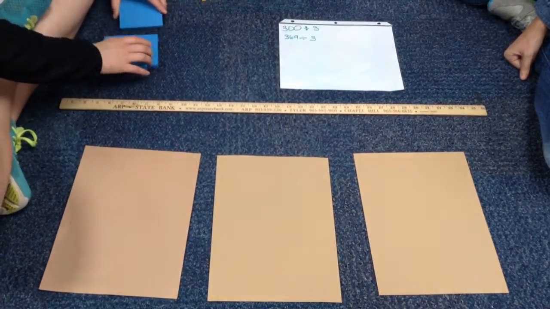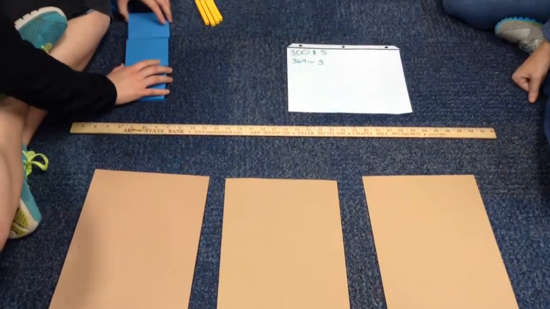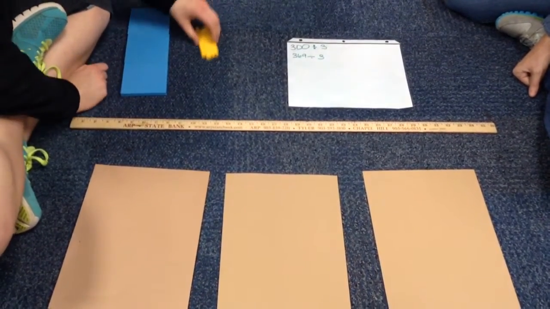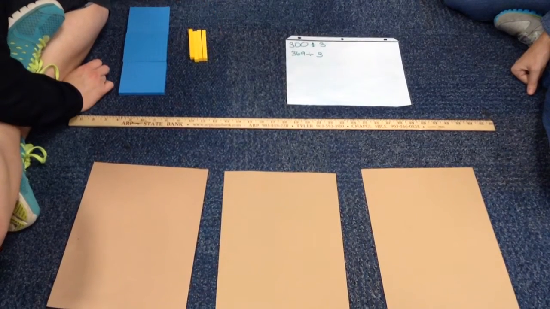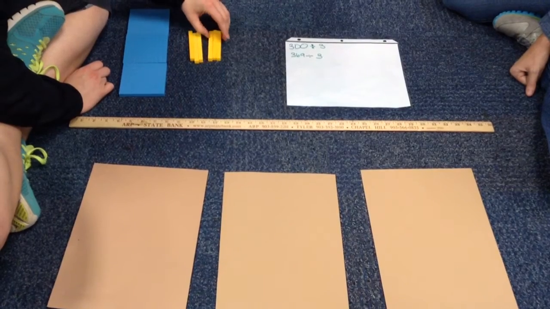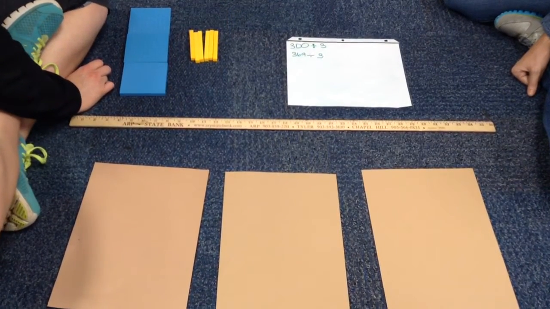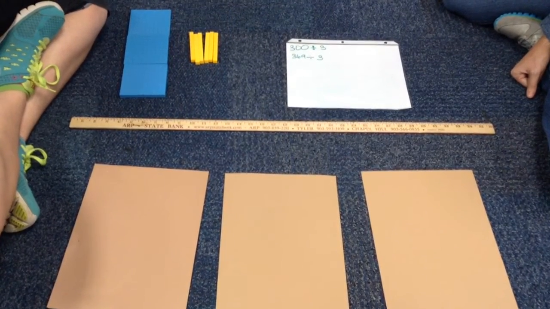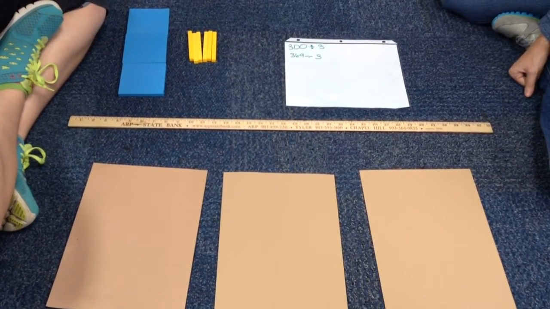Now a little more difficult problem would be 369 divided by 3. So I would have 3 flats for 300, 6 longs for 60, and 9 units for our ones place.